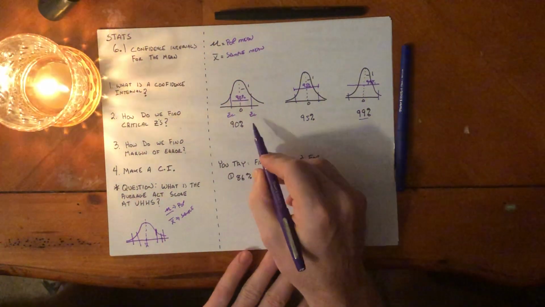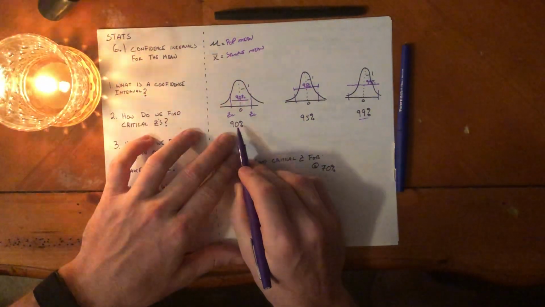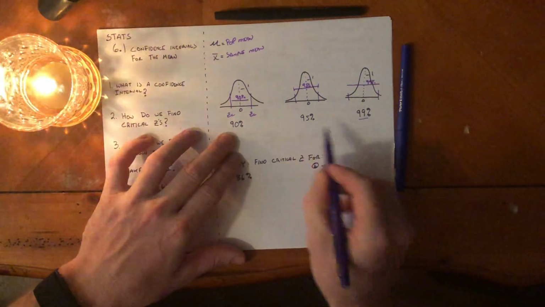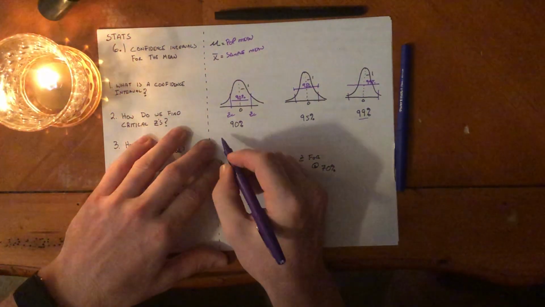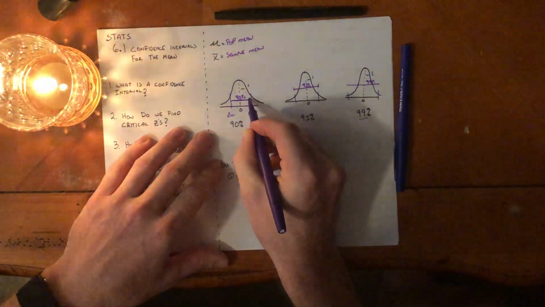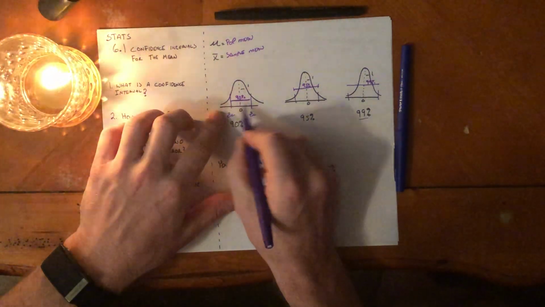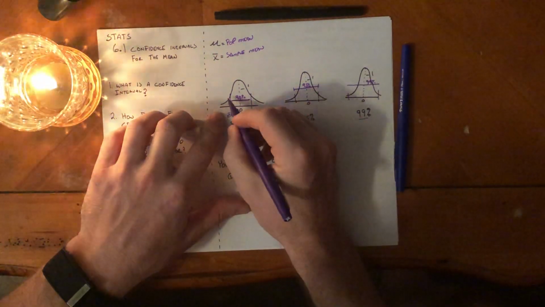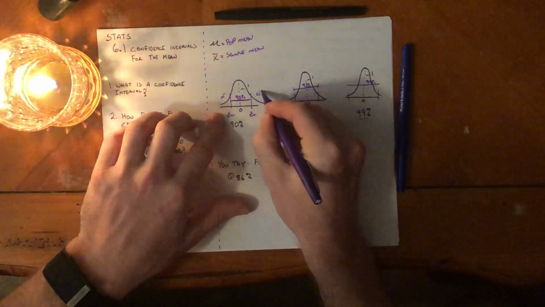So all of these are going to have a critical Z score. And think about it, I'm going from a percentage, the middle 90%, the middle 95%, the middle 99%, to a Z score. So I'm going to use invert norm. The way I would do this is I would say, well, I have 90% here, which means I have 10% left in each tail, distributed evenly. So that means I have 5% here, and I have 5% here, right?